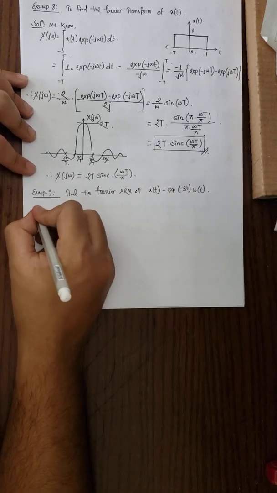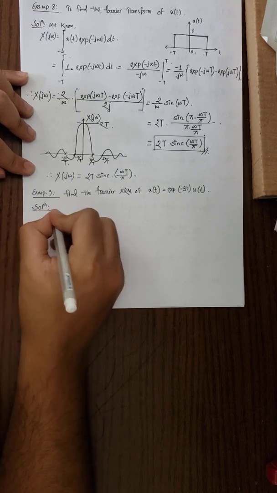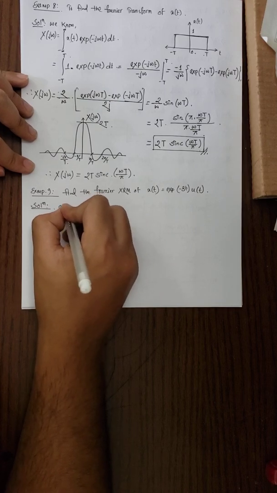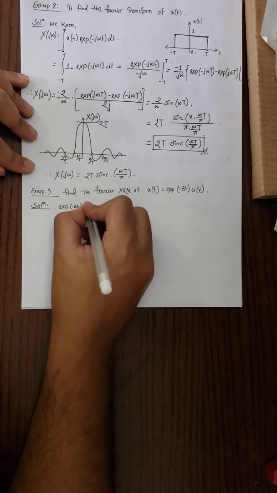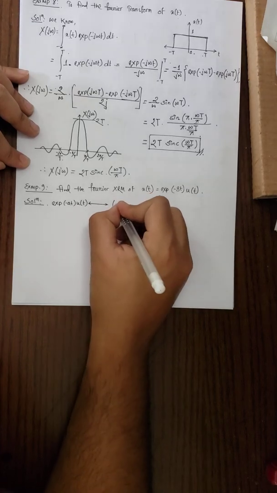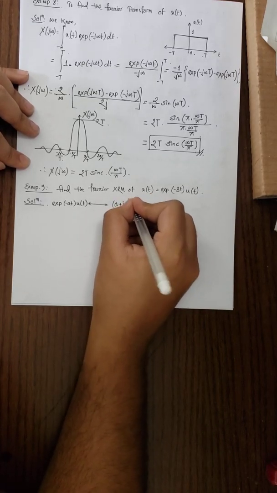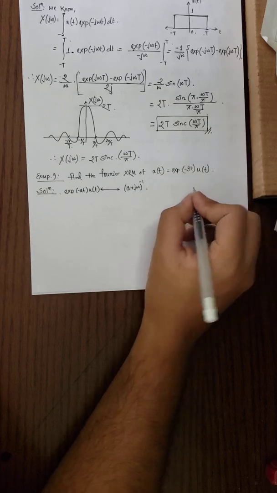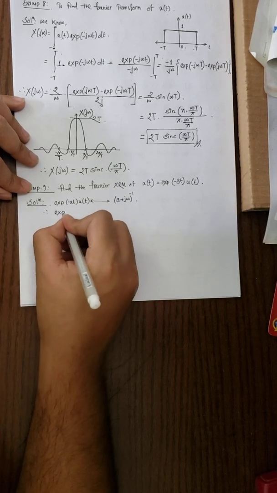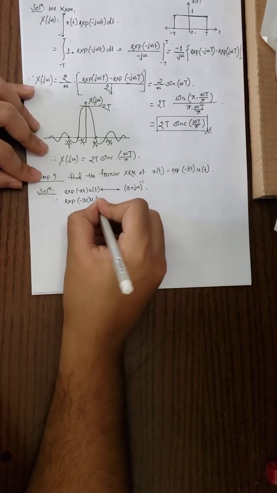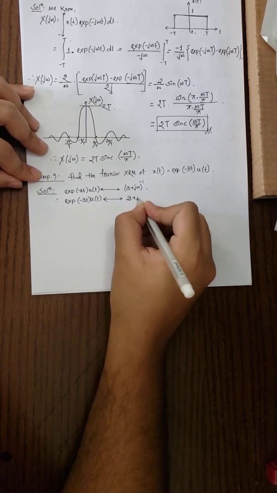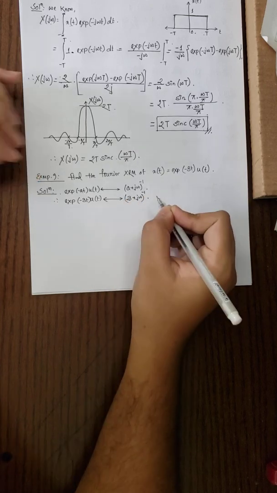Now we know from the previous problem that we have solved, the Fourier transform of e to the power minus a t u of t is equal to a plus j omega inverse. So the Fourier transform of e to the power minus 3t u of t will also be equal to 3 plus j omega inverse.